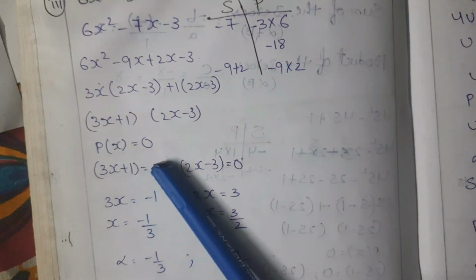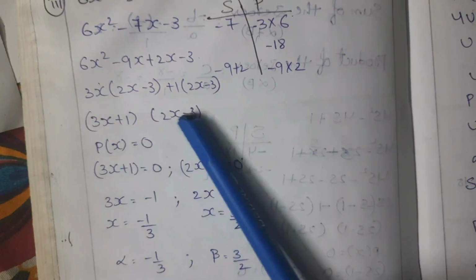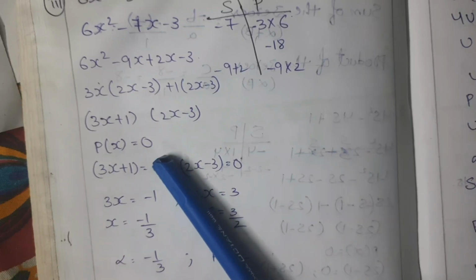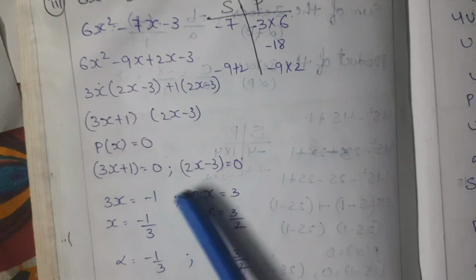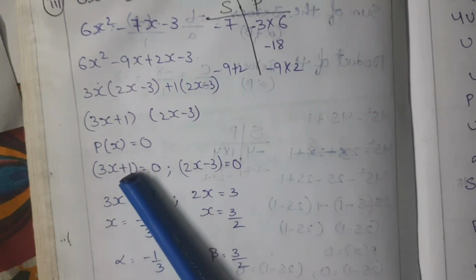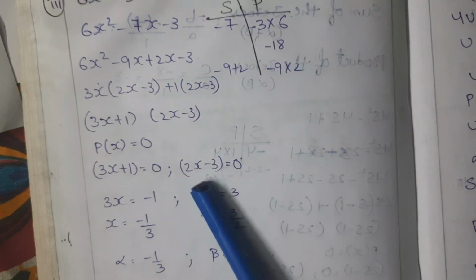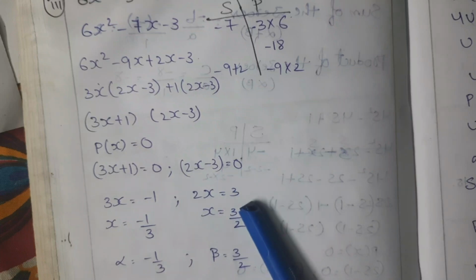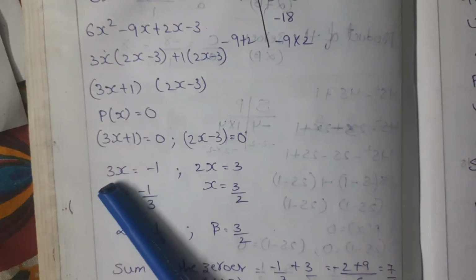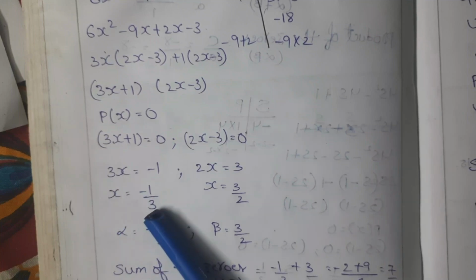We want the zeros of this. P of x is equal to, we should equate the polynomial to 0. P of x is equal to 0. 3x plus 1 is equal to 0 one time, 2x minus 3 is equal to 0 another time. 3x is equal to plus 1 becomes minus 1. 2x is equal to minus 3 becomes plus 3. Here x is equal to minus 1 by 3, because this is multiplied, that side divides.